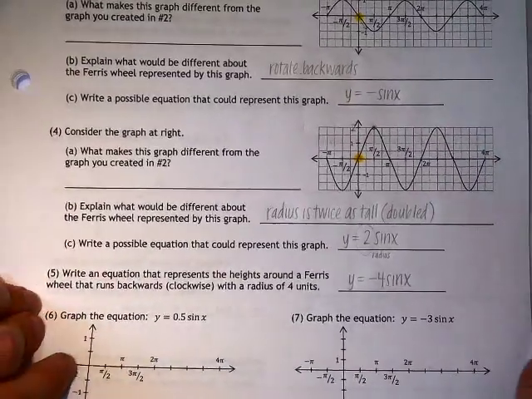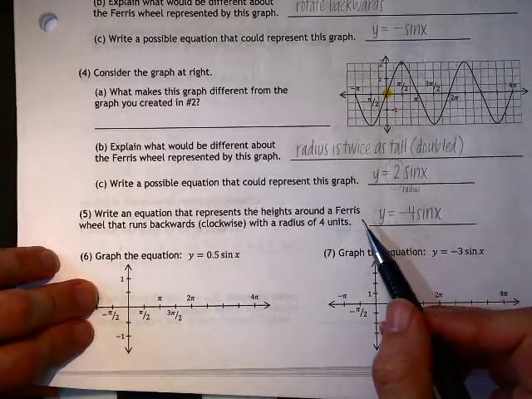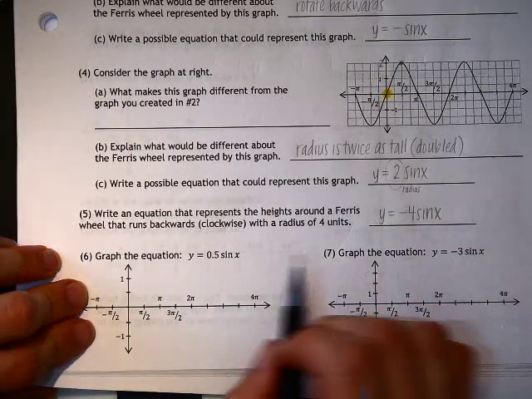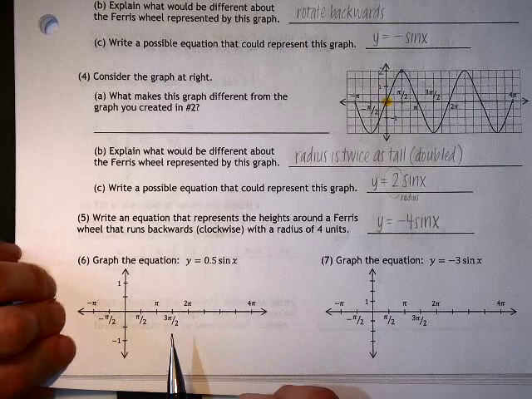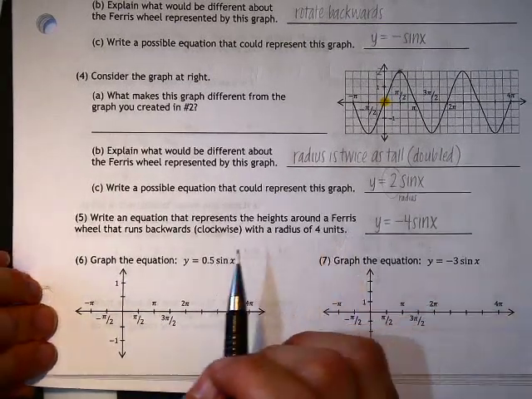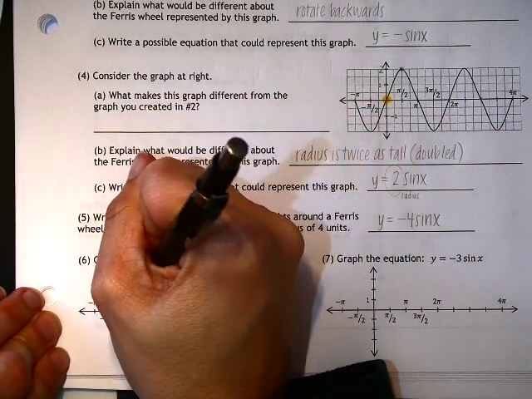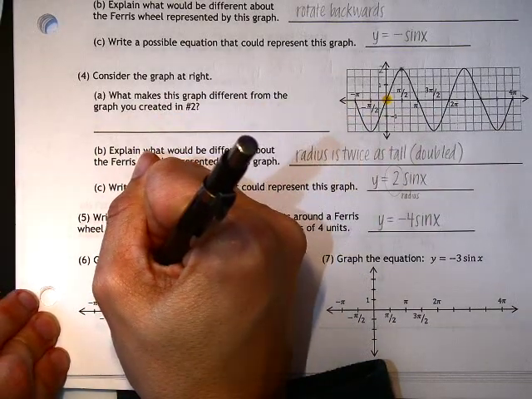So the reason I want to make sure that's clear is because in questions 6 and 7, you're basically going to think about that idea when creating a graph from scratch. Now, the keys to remember are as follows. First, by default, these graphs start at 0, 0. That's a big, important thing to know.